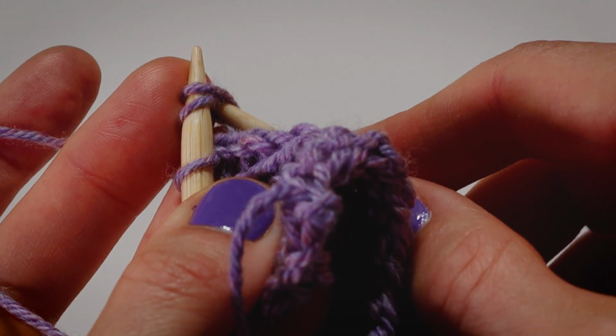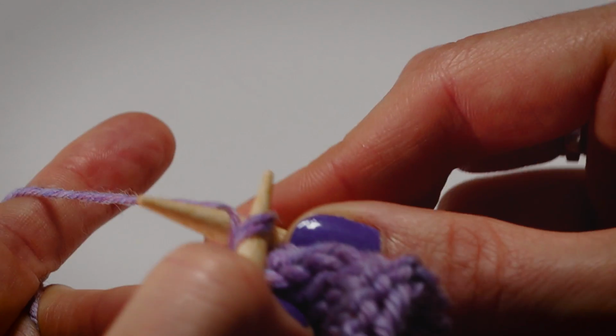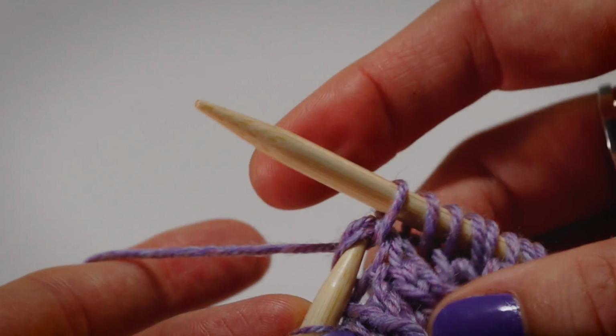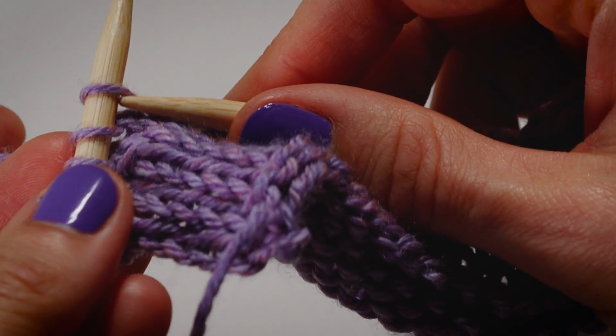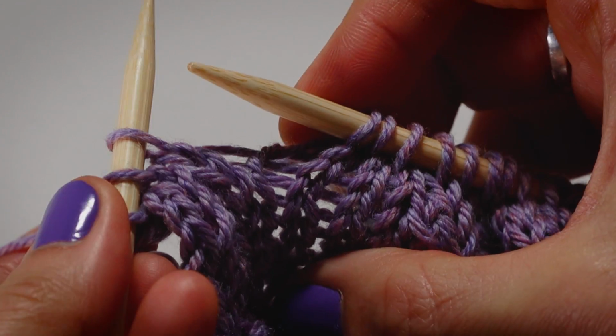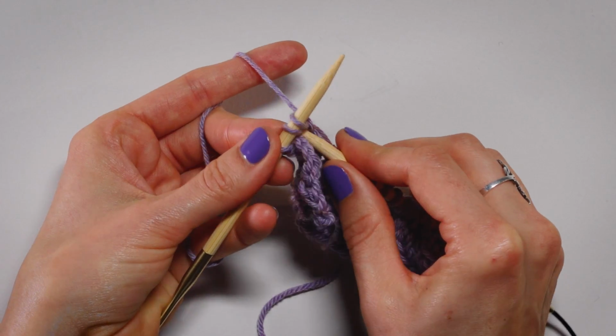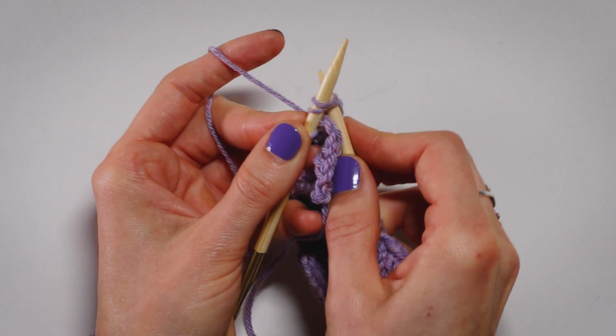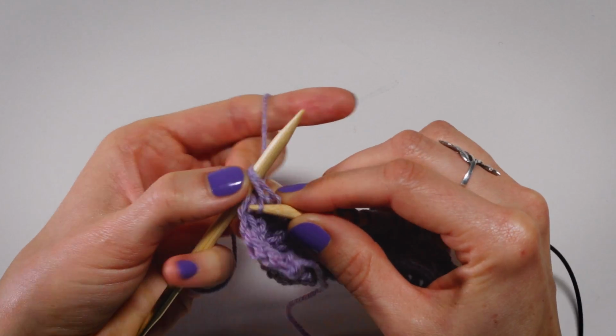Here are the front legs of two stitches. Knit them together. Front legs of the two stitches. Knit them together.